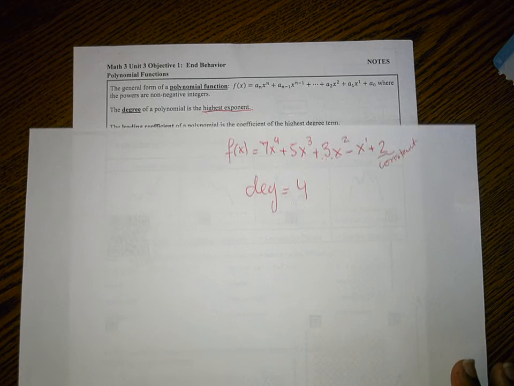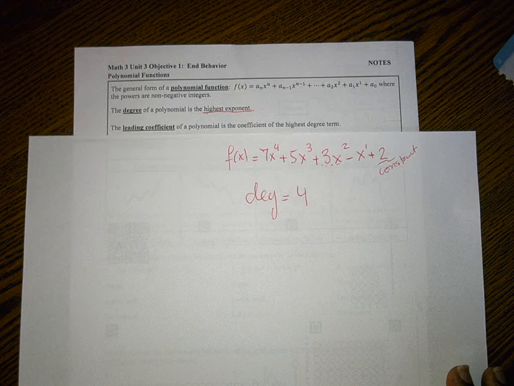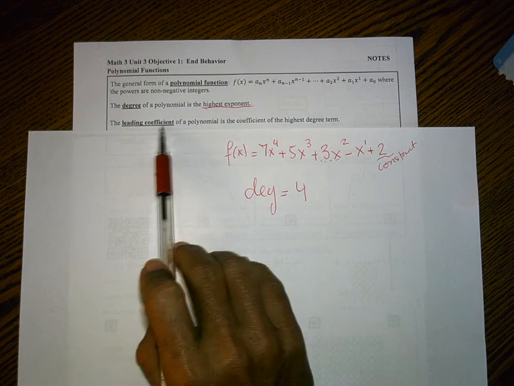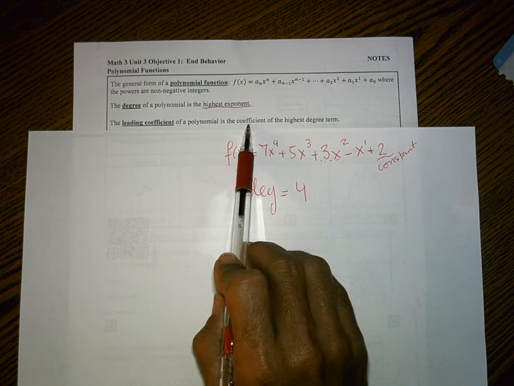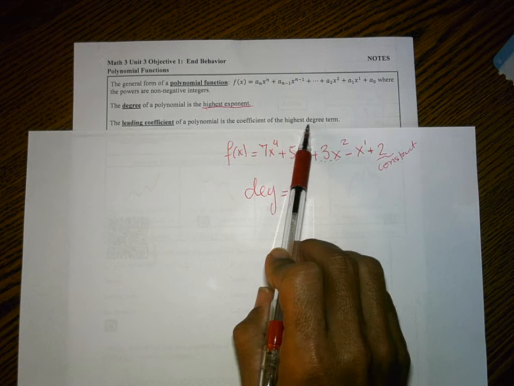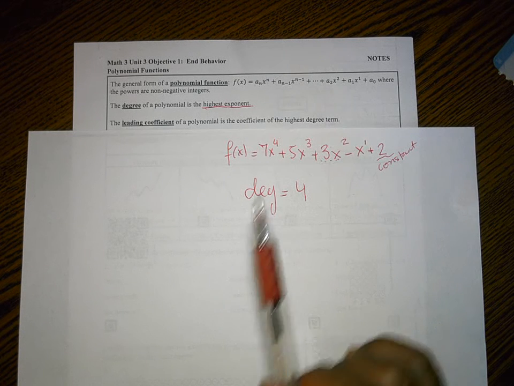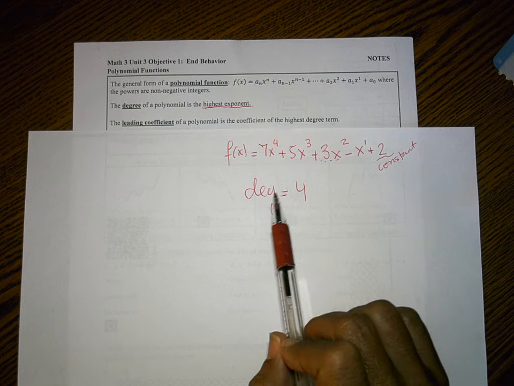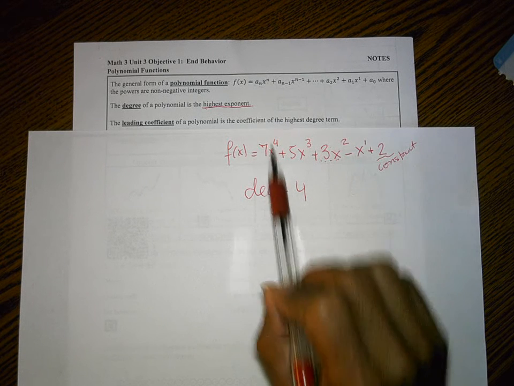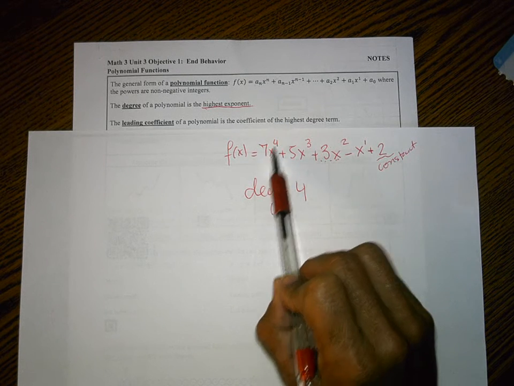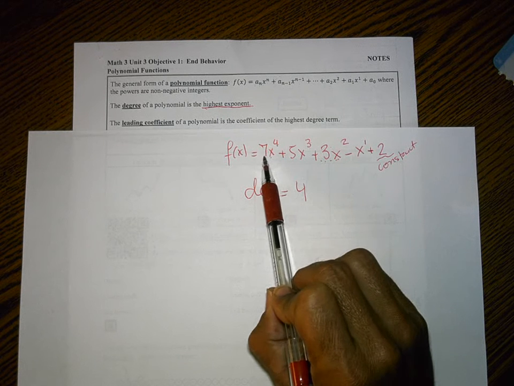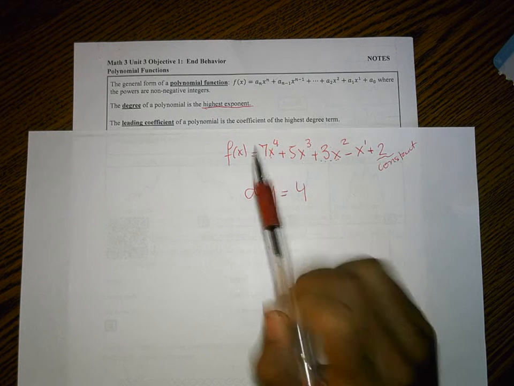Now let's see the next word, the leading coefficient. The leading coefficient of a polynomial is the coefficient of the highest degree term. So it's the coefficient with the term that has the highest power. Well, this x has the highest power. So that tells me that the number 7 is the leading coefficient.